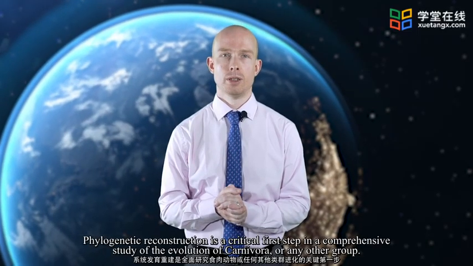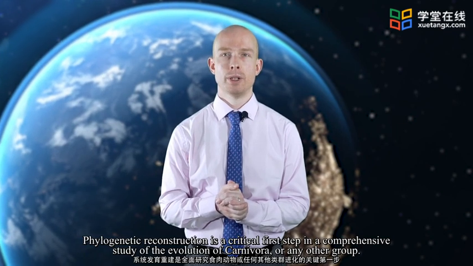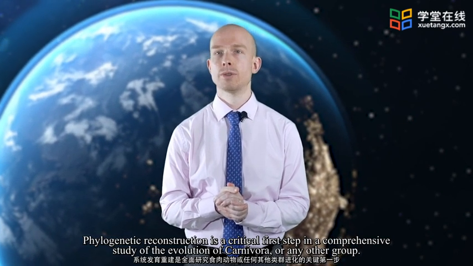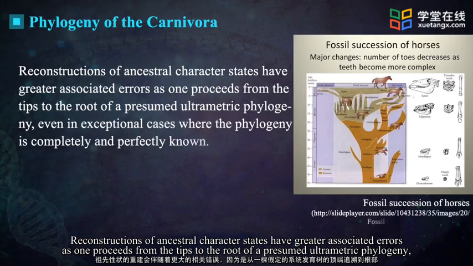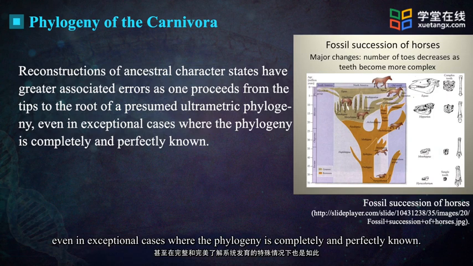Phylogenetic reconstruction is a critical first step in a comprehensive study of the evolution of Carnivora, or any group. Reconstructions of ancestral character states have greater associated errors as one proceeds from the tips to the root of a presumed ultrametric phylogeny, even in exceptional cases where the phylogeny is completely, imperfectly known.